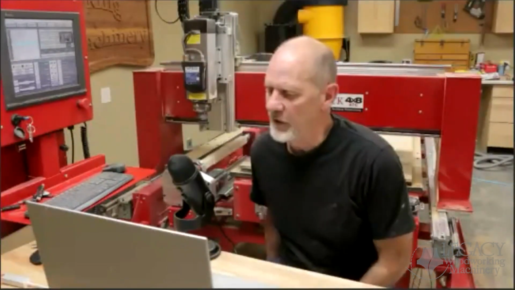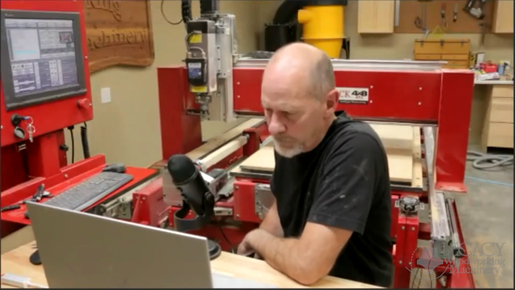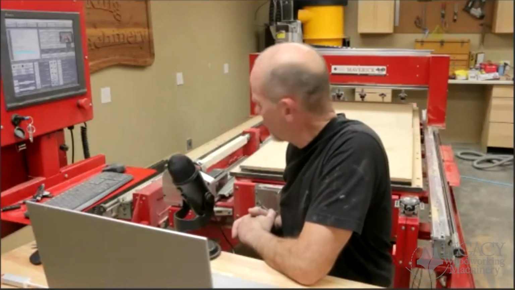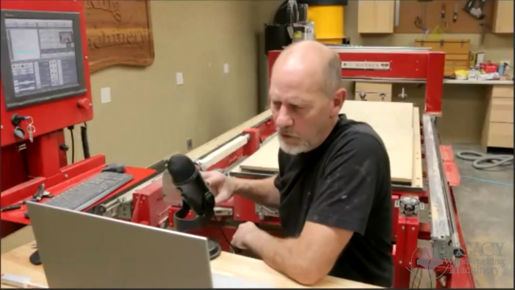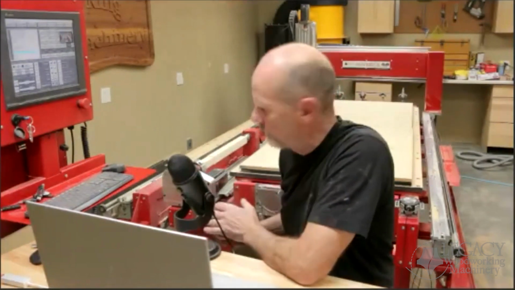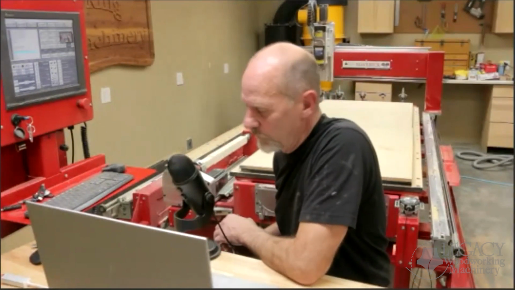Okay, I apologize. I couldn't hear while that was cutting. So I know there are some questions, but it cut, as you saw, the 4 sides. It's going to go pick up tool number 2. And you also notice that it rotated back to side 1, which was at 0 degrees.